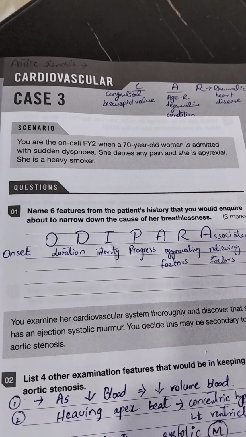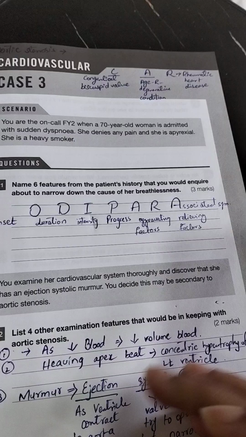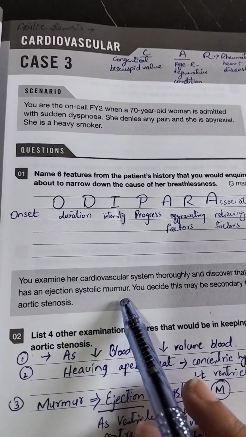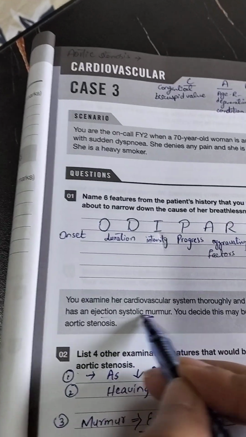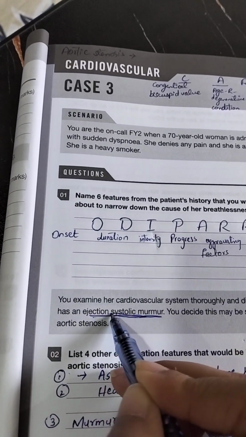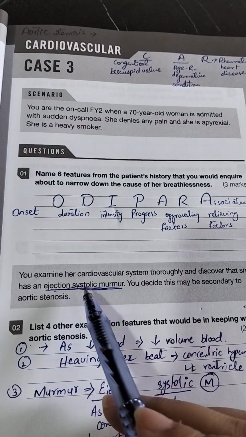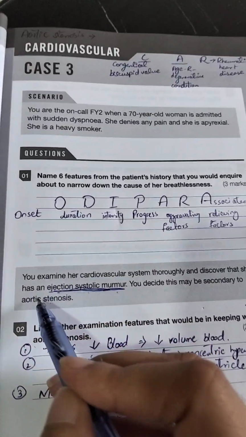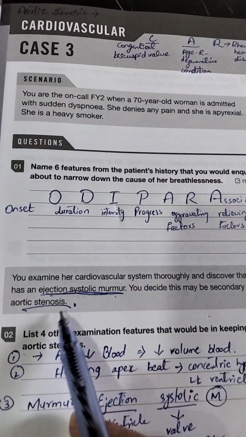All right, so let's read the next point. You examine her cardiovascular system thoroughly and discover that she has an ejection systolic murmur. Oh my god, this is the biggest hint. So now we focus on the heart system. On examination we found that she has an ejection systolic murmur, and you decide this may be secondary to aortic stenosis. So this is the clue, all the big clues.